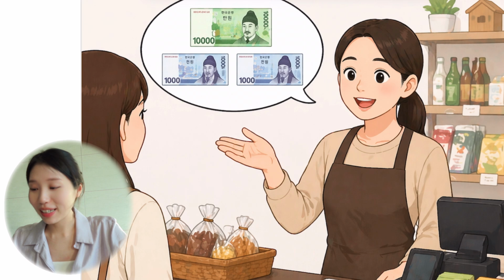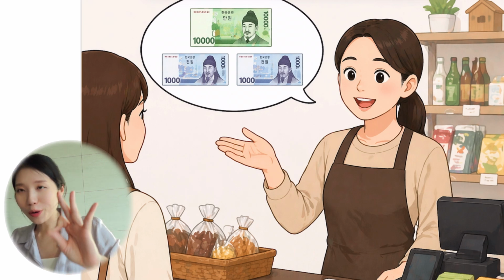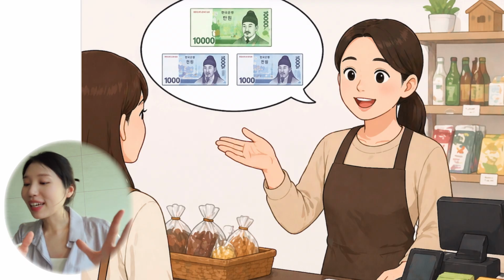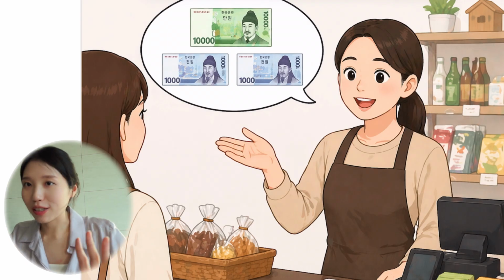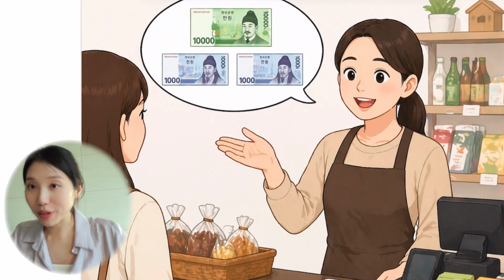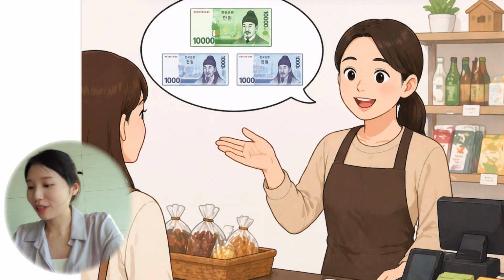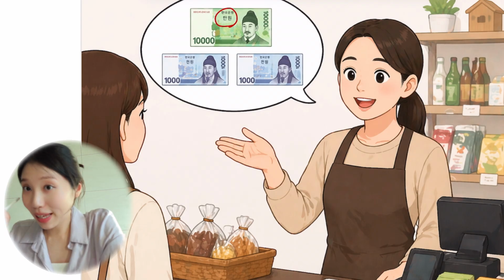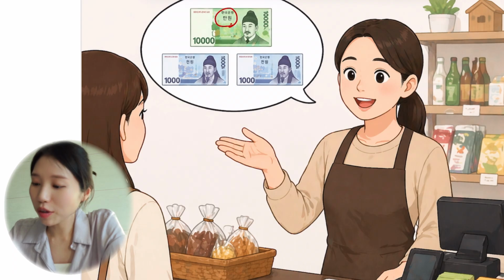Alright, so in this situation, it seems like she wants to buy something from a cafe or, I don't know, grocery store. Anyway, the staff says, okay, it's like this much. So for the money, it's already over 100. And over 100, all the numbers are in Sino-Korean numbers. Okay, so let's count it. First, it's already written here, 10,000. So 10,000 in Korean is 만. And 원, by the way, is the Korean money unit.